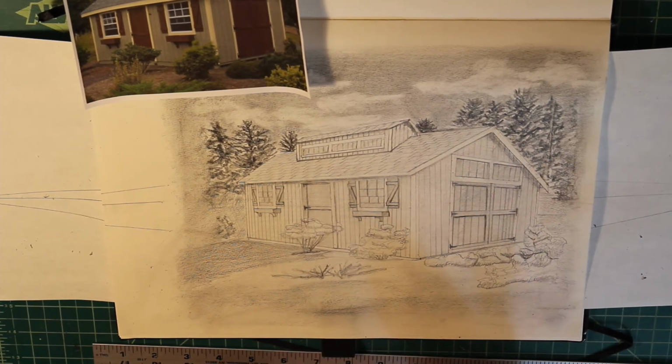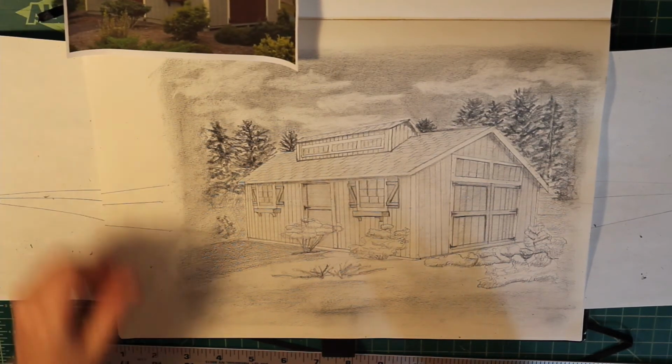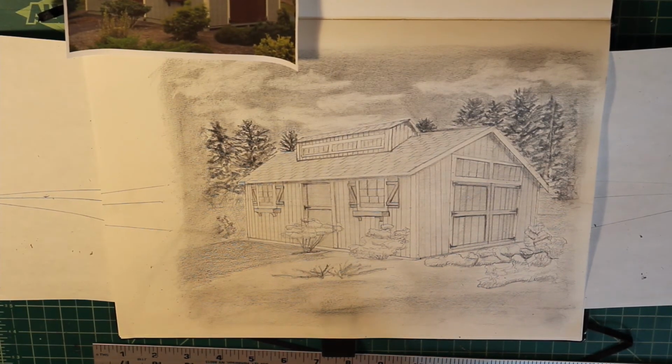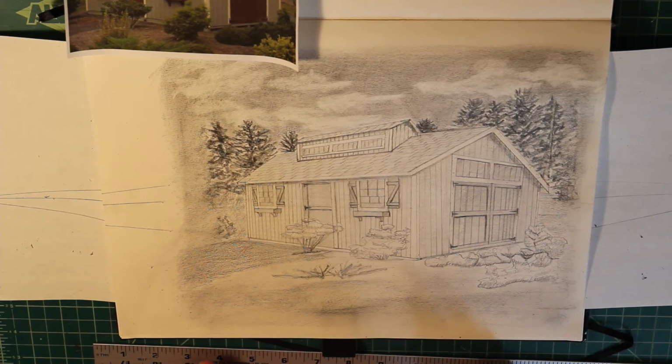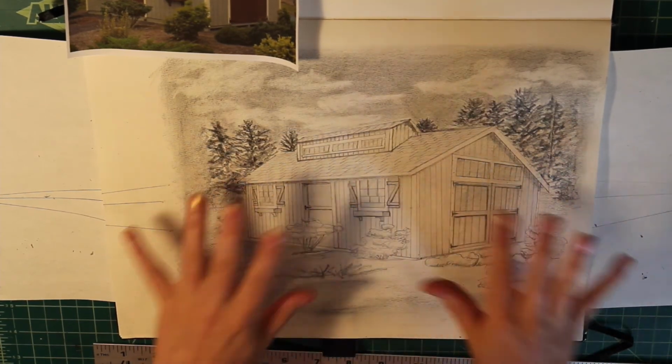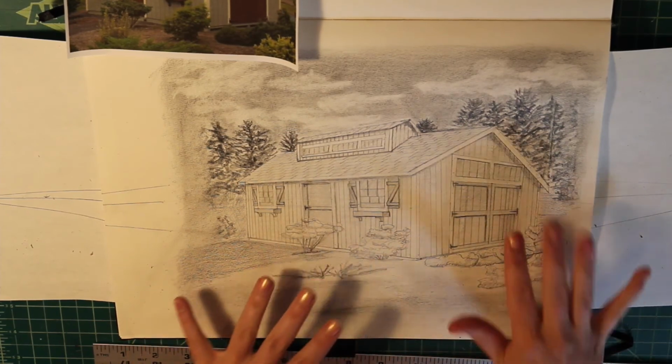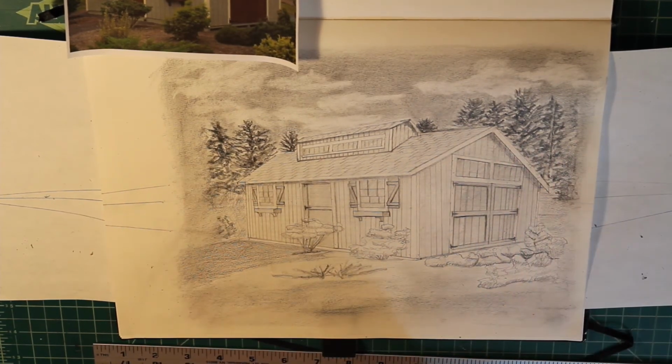And we know that that's how value renders form when it's a form that's a cube. One side is going to be lighter, another side is going to be darker. Those two values are always going to contrast with each other. I roughed in the background and the surrounding comparable masses, the bushes and the trees and things, in more of a gesture style to contrast with the architecture.